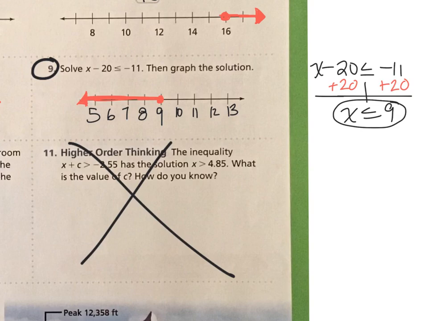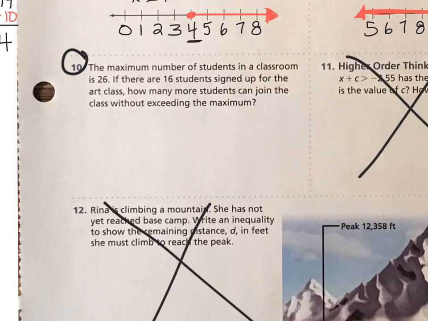Now take a look at number 10. The maximum number of students in a classroom is 26, meaning it can't go over 26. So that number of students must be less than or equal to 26. There are already 16 students in the class, and we want to know how many more students can be added without exceeding that maximum of 26.